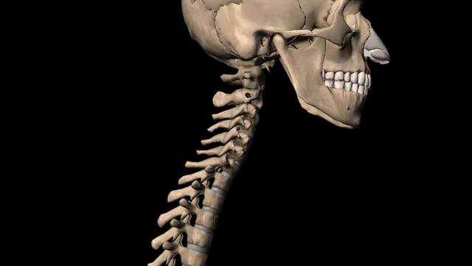Anatomically, the cervical spine can be divided into the upper cervical and lower cervical. And the lower cervical vertebrae are fairly consistent, have some unique characteristics, but are significantly different than C1 and C2. And we'll visit those individually here in a minute.